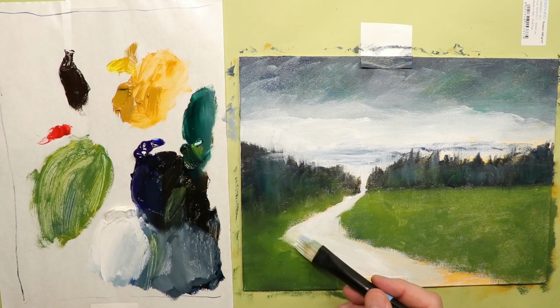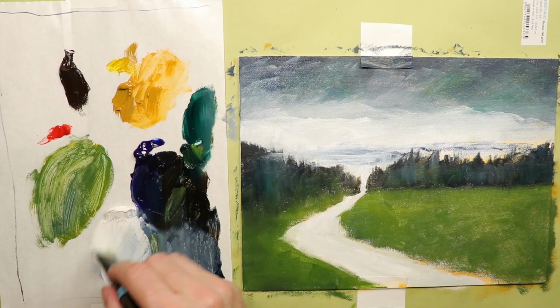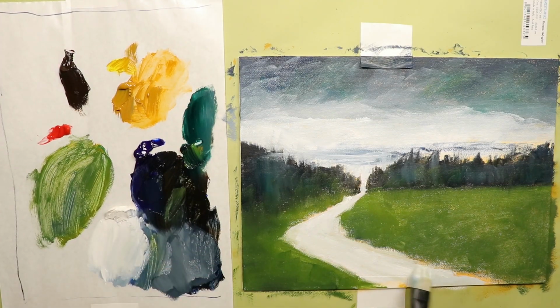And my white paint now is pretty thick. It's got a little bit of blue in there in that white paint and pretty thick. I'm going right over the top of the yellow ochre primer again that we did in the beginning. Can do a little bit of roughing around the edges here.